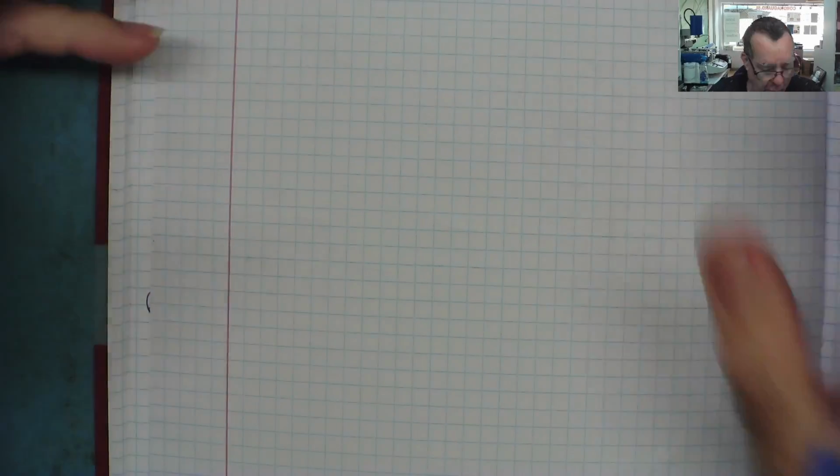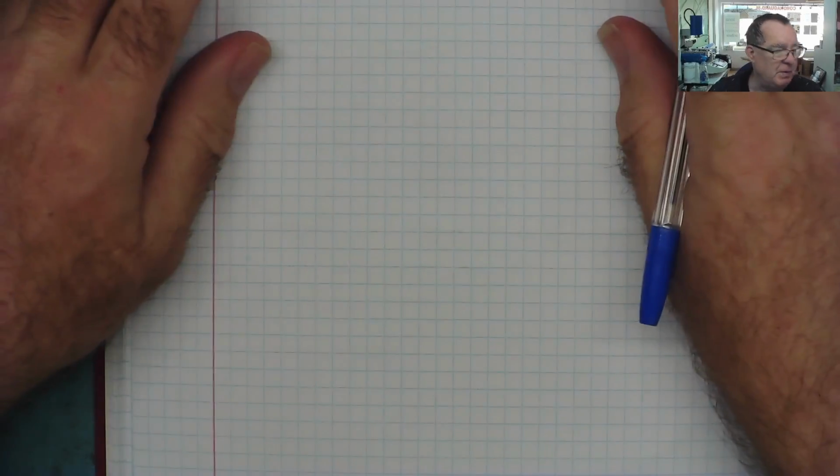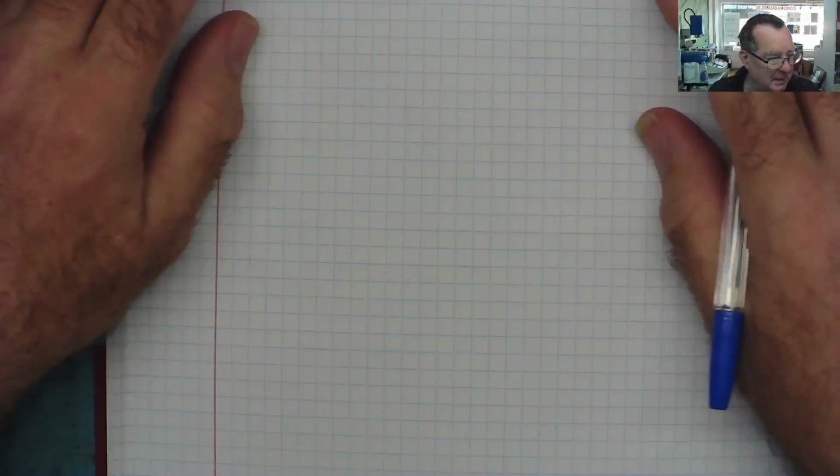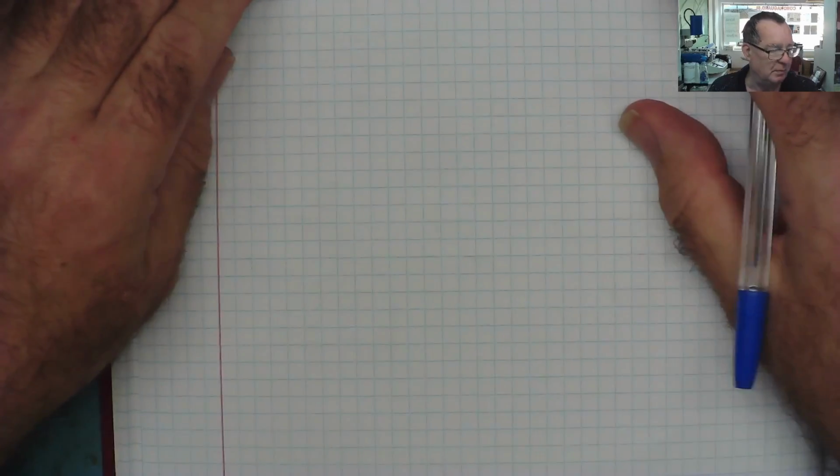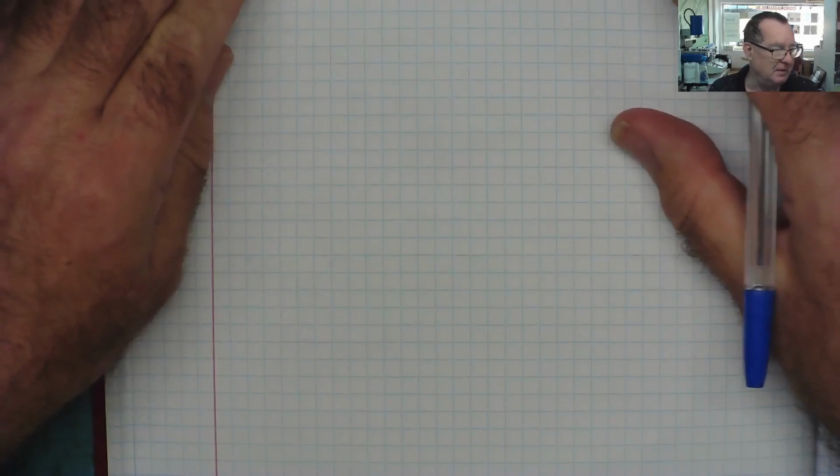Now let's have a look at what goes wrong with transistors. We want to fix stuff, so we've had enough of the complicated theory. What goes wrong with them? This is what we want to know, and how do we find the faults?